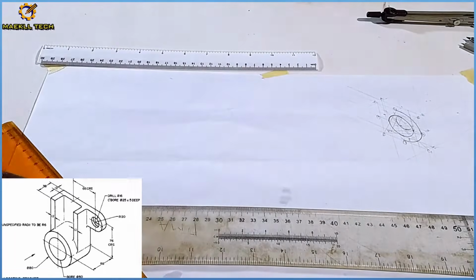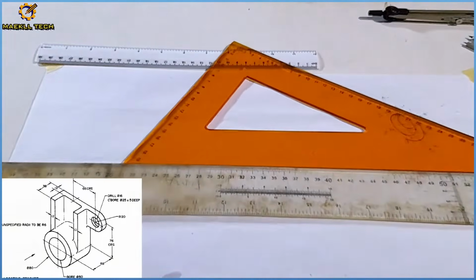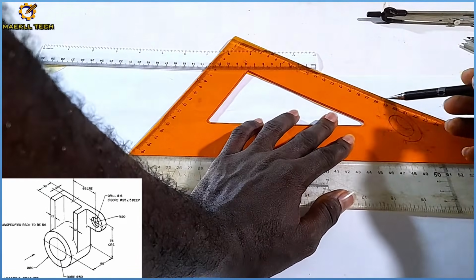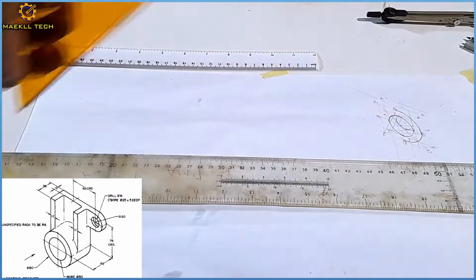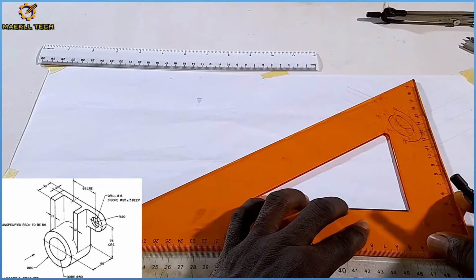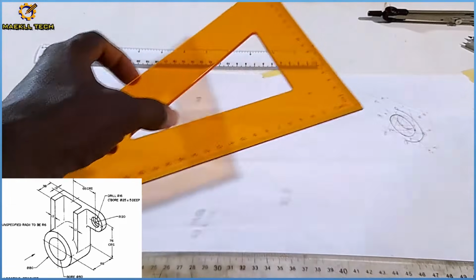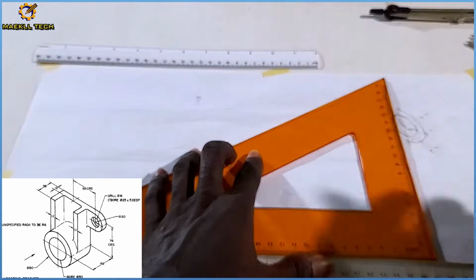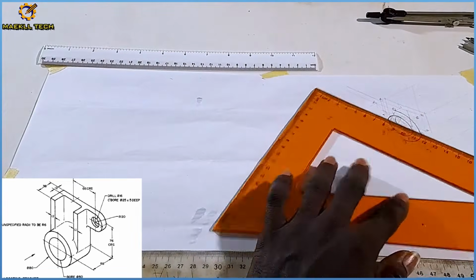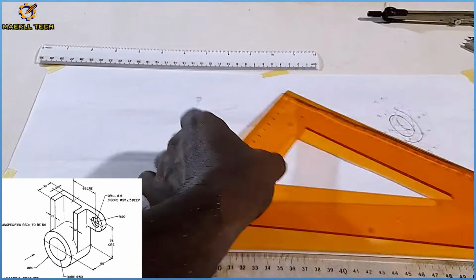So with my mark of 12 gotten over there, I'm going to use my isometric set square and project this down like this. You see that? And from that junction, I'm bringing it all the way down here like this. Okay, so that's settled. I'm going to bring this area also downward like this. Then from this junction here all the way there like that.